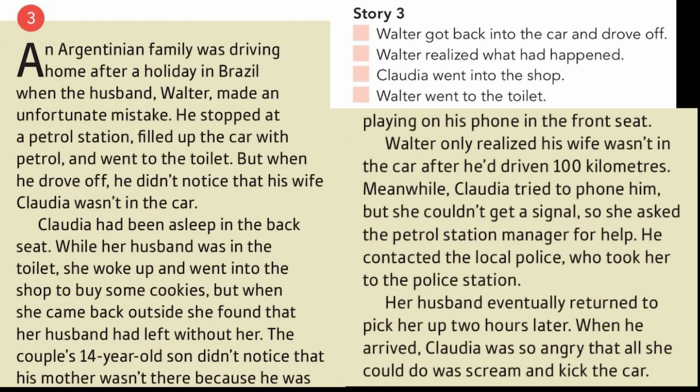While her husband was in the toilet, she woke up and went into the shop to buy some cookies. But when she came back outside, she found that her husband had left without her. The couple's 14-year-old son didn't notice that his mother wasn't there because he was playing on his phone in the front seat. Walter only realized his wife wasn't in the car after he'd driven 100 kilometers.